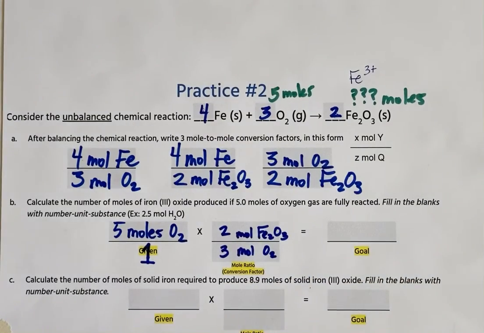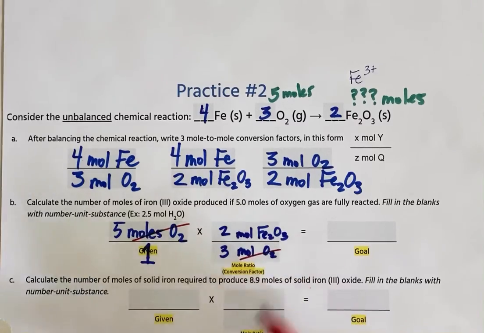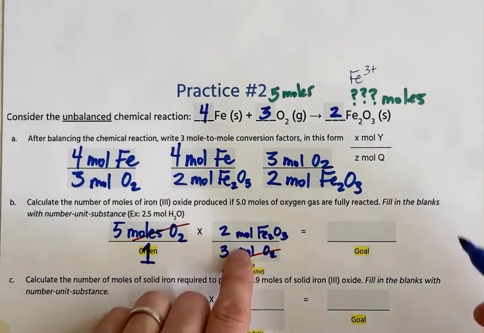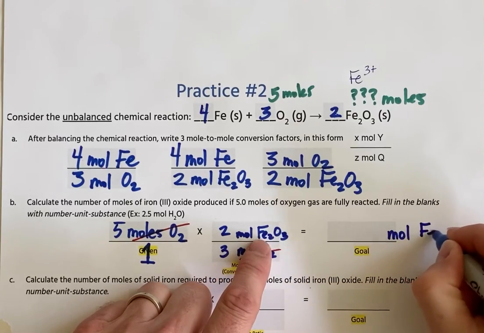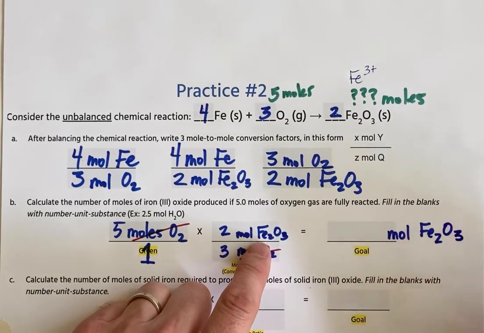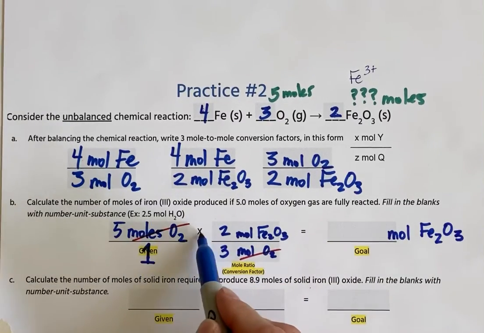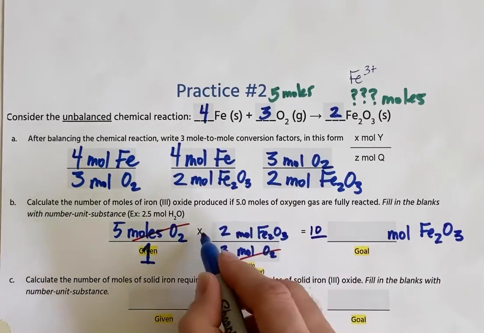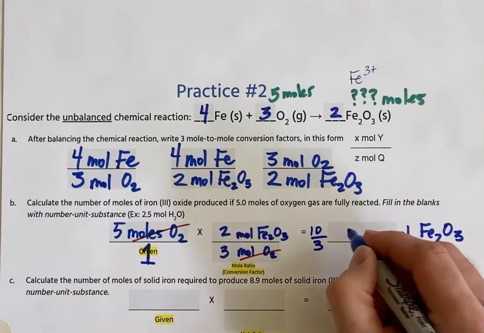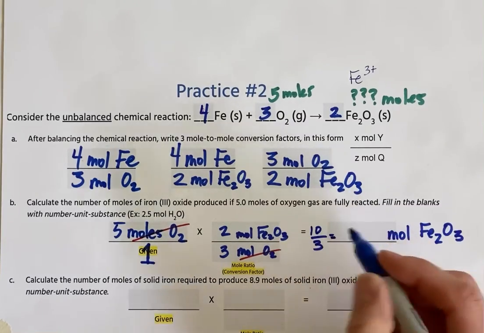Now we can cancel units. Moles oxygen on top, moles oxygen on bottom. The only units left here are moles of iron 3 oxide. And then we do the math. That would be 5 times 2 is 10, divided by 1 times 3 is 3. So we end up with 3.33333.